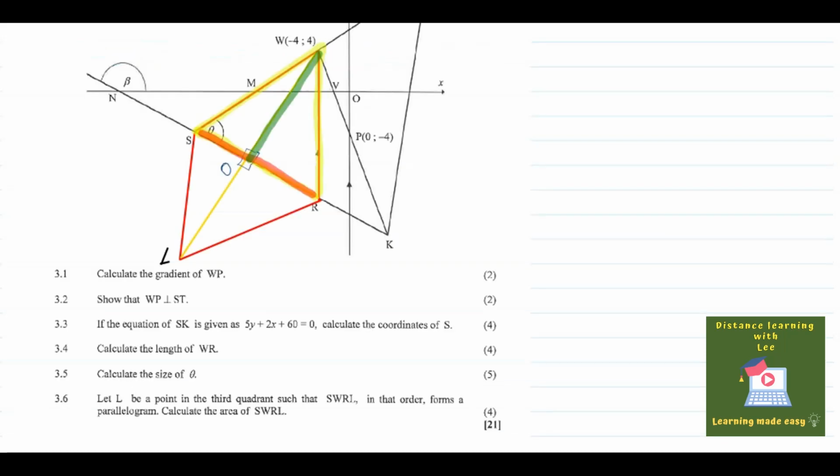How do we get our SR? We can get SR by using our distance formula, and we know the equation for the distance formula is the square root of x2 minus x1 all squared plus y2 minus y1 all squared. Remember, I always say that I love labeling my points. So if my S is my 1 and my R is my 2, then we simply substitute those values. Do you still remember the coordinates of S?